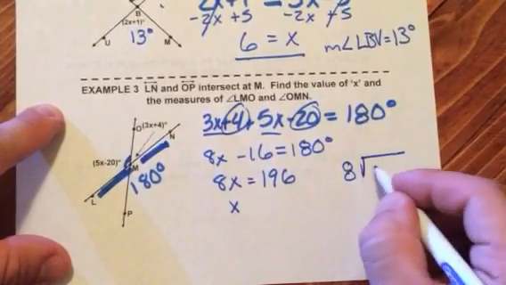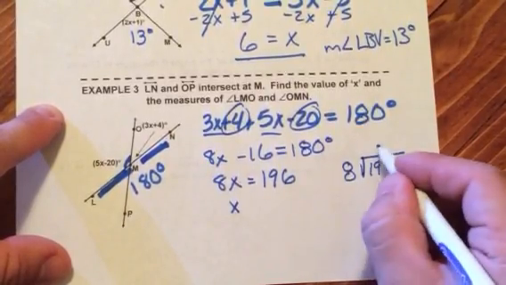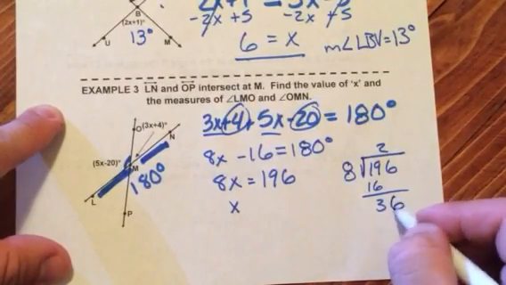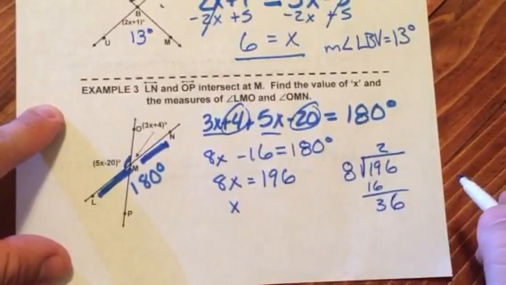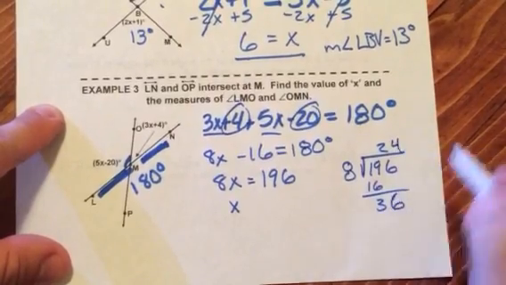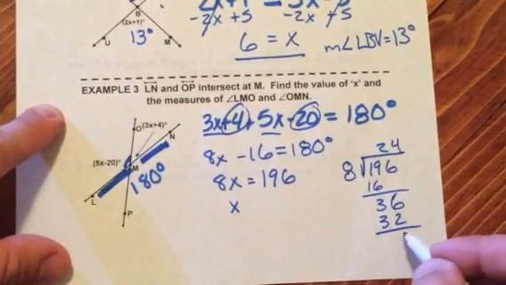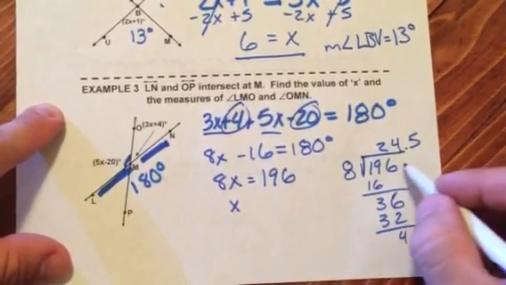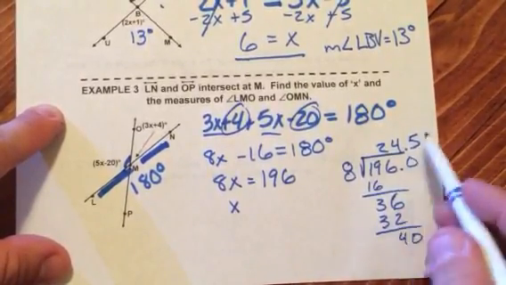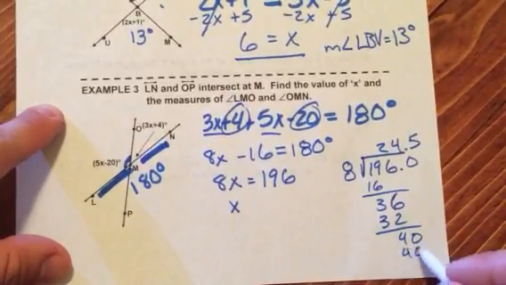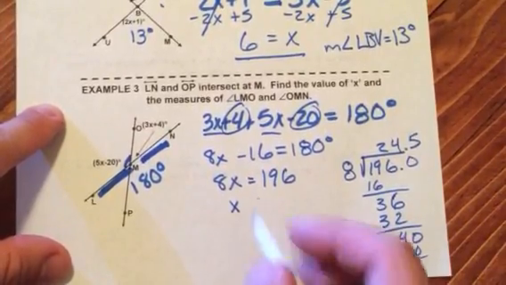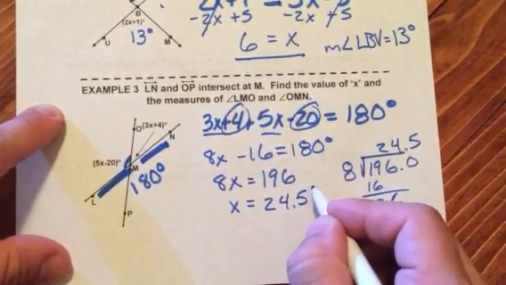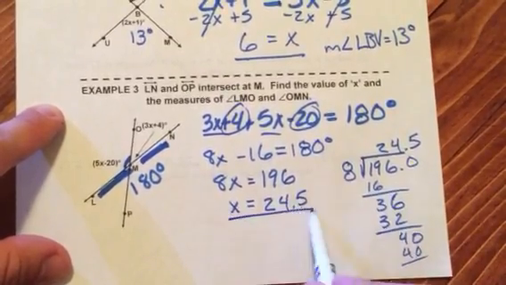Go ahead and do some long division over here. That's going to be 2, 16, 36, which means I've got 4, which is 32.5. So I'll have 4 left. Going to drop my decimal down, and that will finish me out. So I will say that x equals 24.5. Now, that's not the end of my answer.